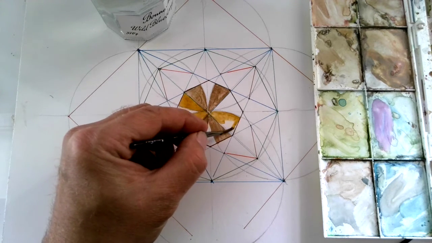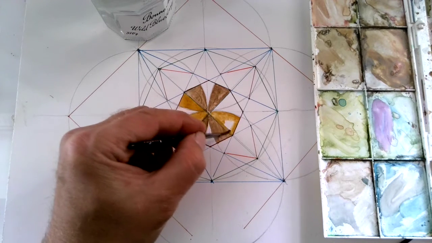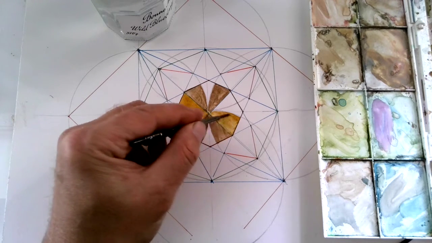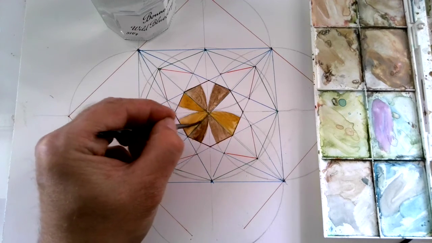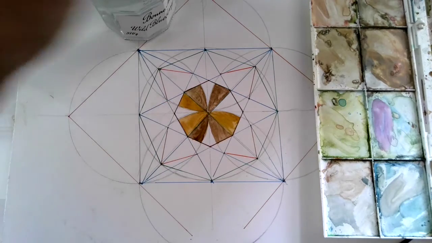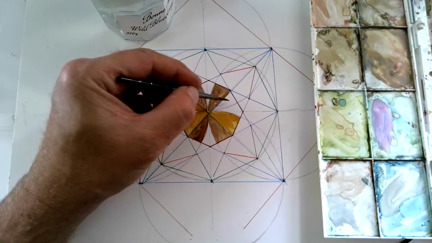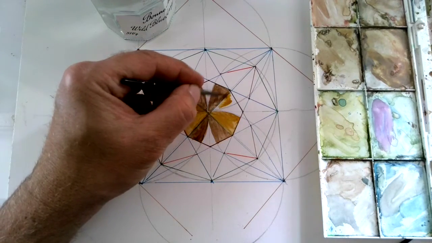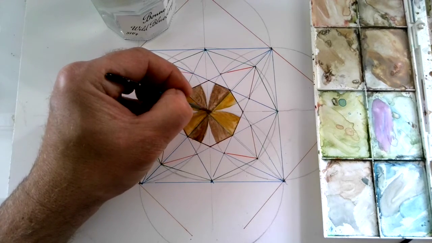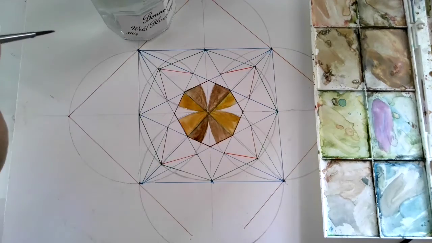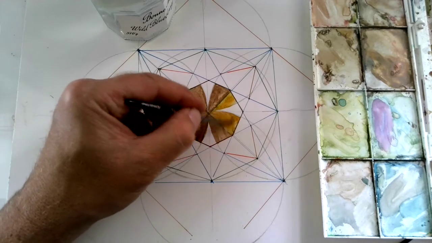The first one I've used is called umber. All of these colours have special names. I don't expect you to remember them all, but because I'm an art teacher and because I've been doing art for a long time, I do remember them all. So at the moment we've used umber and ochre. And so we've made some nice shapes there.